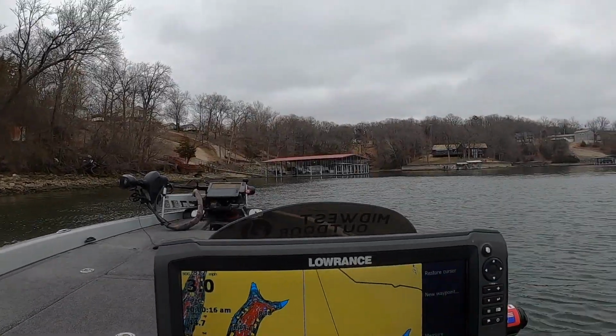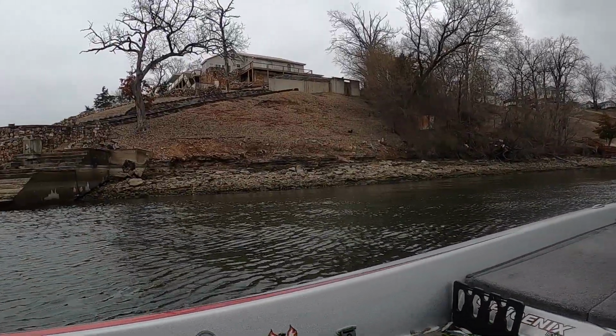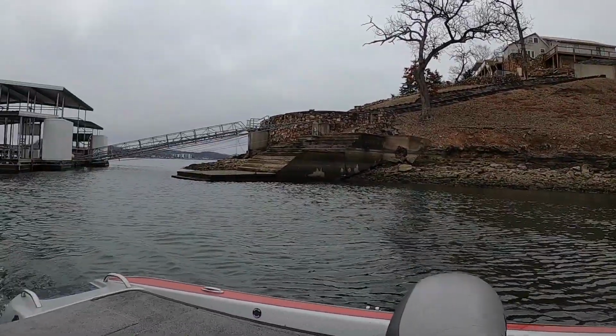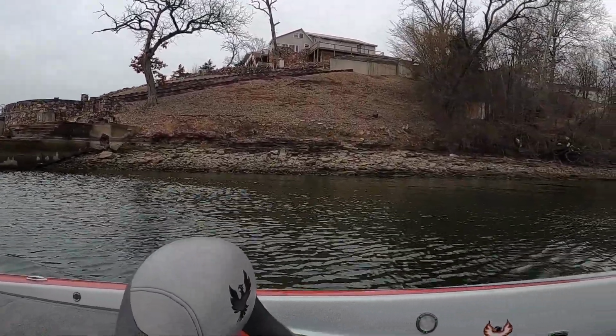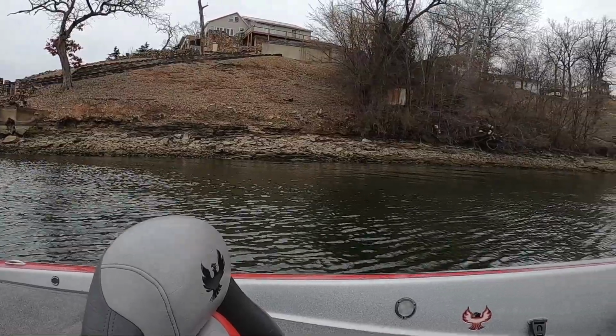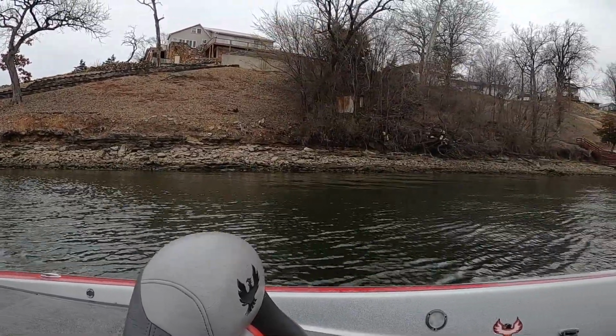So there's some people fishing over here. I don't want to bother them. So that is basically just a bluff end, kind of an example of it and how the rock changes. So you can fish the actual bluff end itself, or you can fish these backsides right here, especially maybe when you are leading into spring.